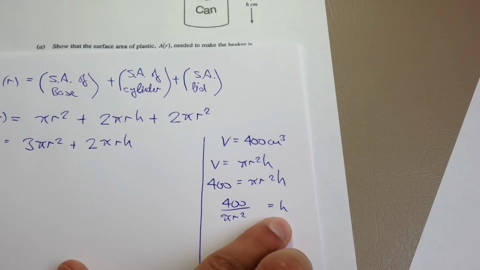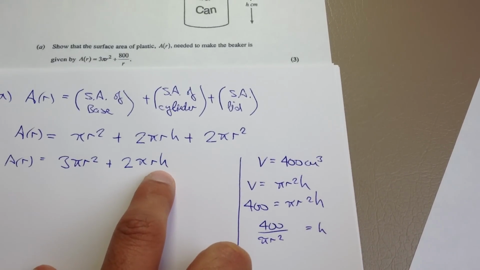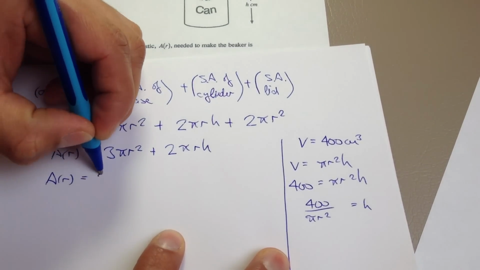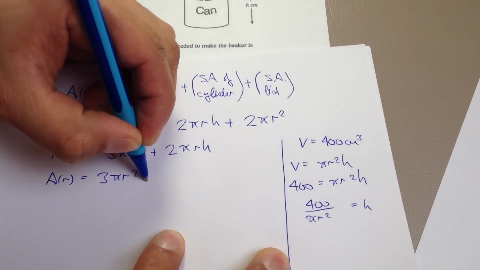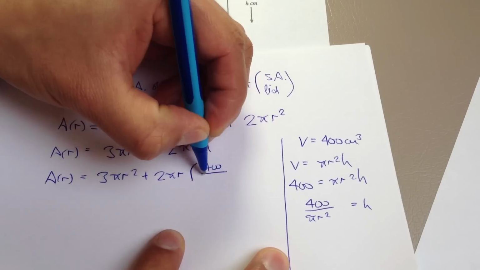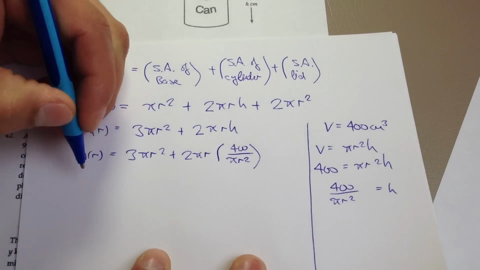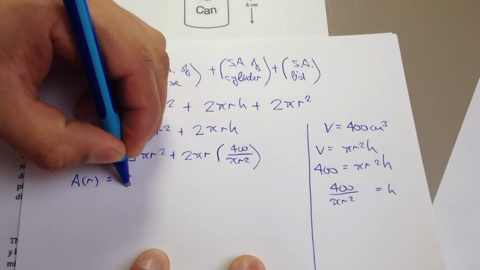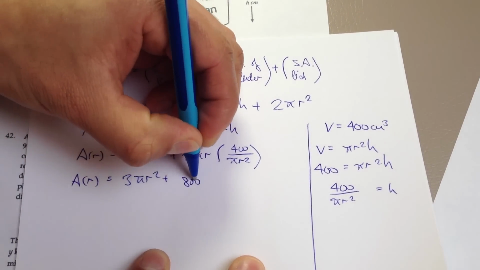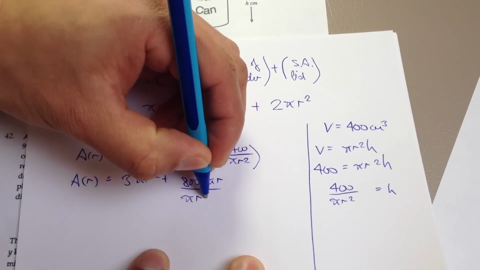So what I'm going to do is take this 400 over pi r squared and sub it in for h here. So let's go ahead and do that. So A of r is going to be 3 pi r squared plus 2 pi r, open brackets, 400 over pi r squared. Let's go ahead and multiply this out. So A of r is going to be 3 pi r squared plus, well, the 2 times the 400, that's just going to give me 800 pi r on the top line and pi r squared on the bottom line.